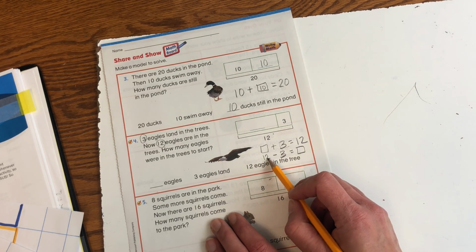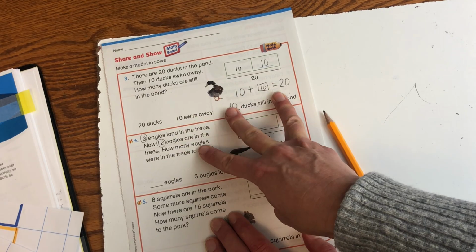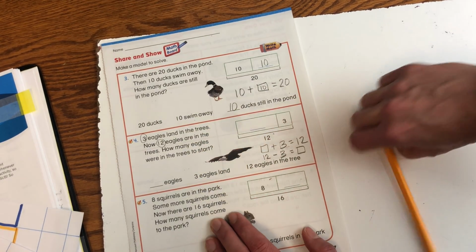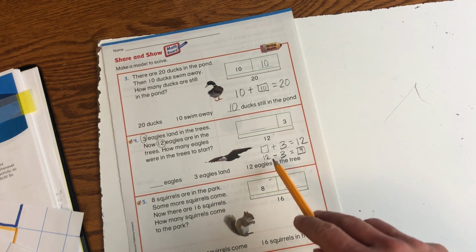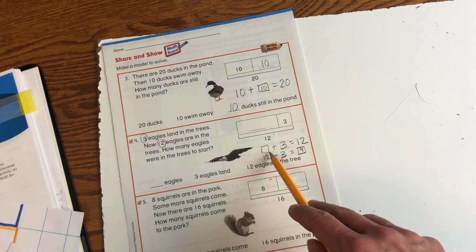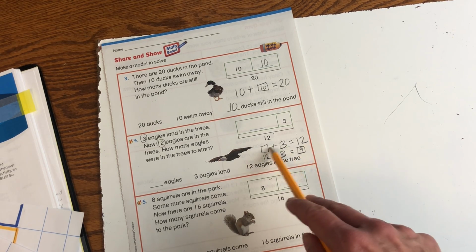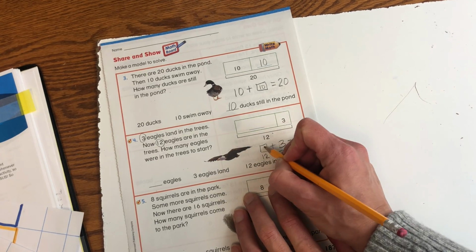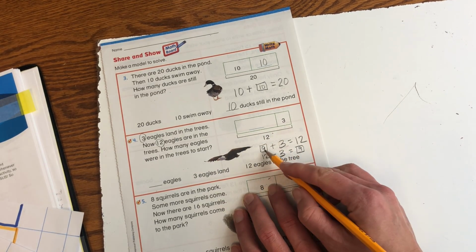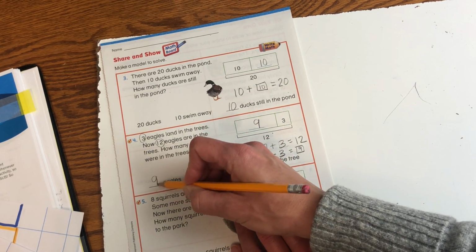Let's start at 12 and count back 3. Ready? Say 12, 11, 10, 9. What number did I say? 9. So now I'm going to use 12 minus 3 equals 9 to help me solve blank plus 3 equals 12. What digit is missing up there? Yeah, that 9. Let's write 9 in there. 9 plus 3 equals 12. So 9 eagles.